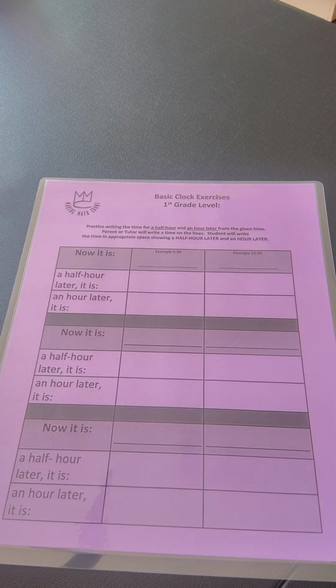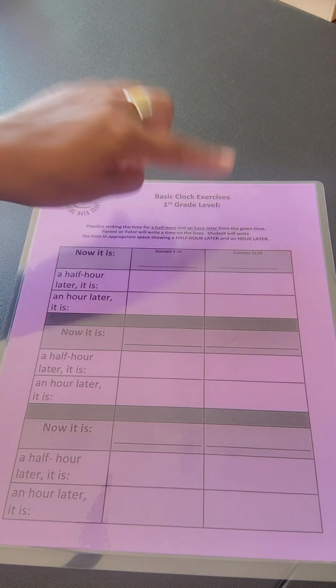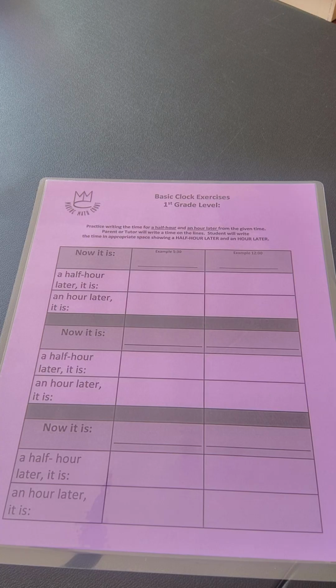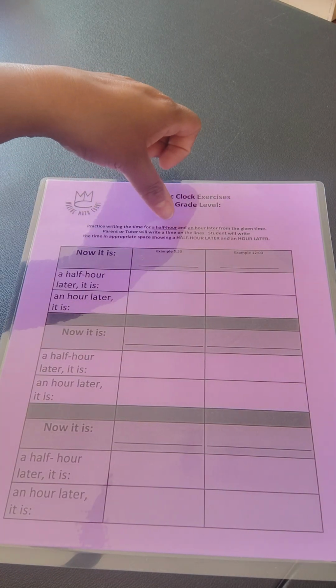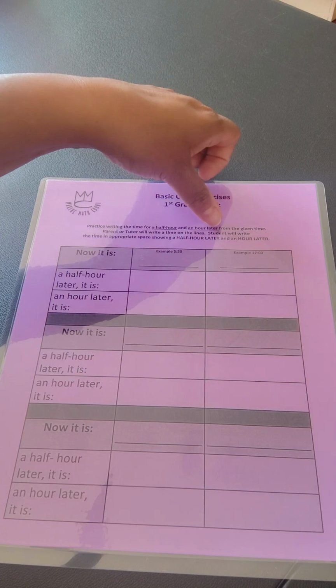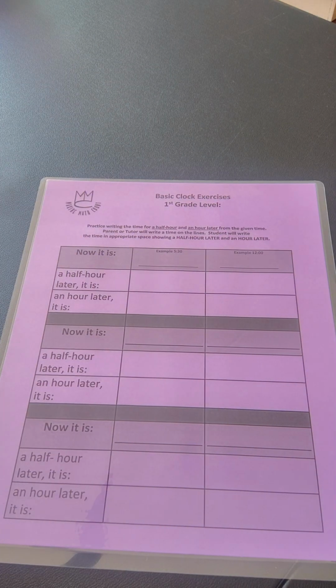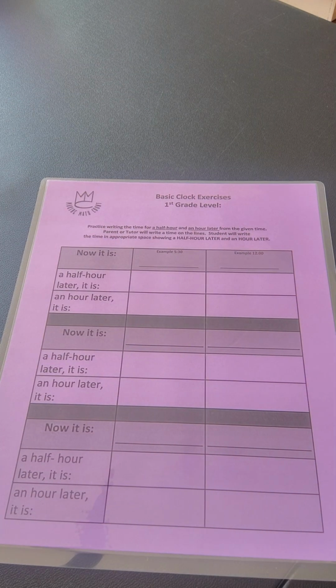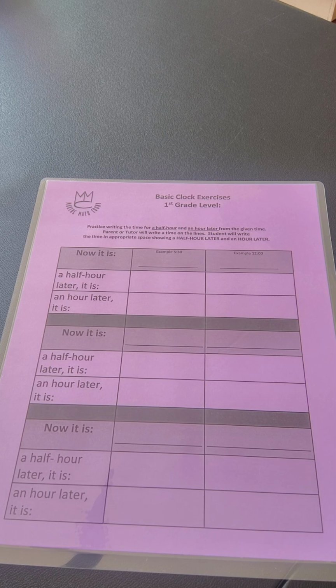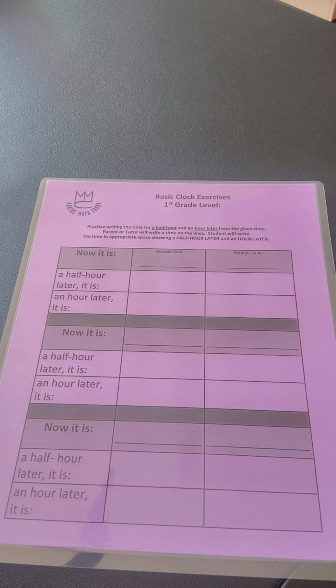Okay, next we have basic clock exercises, first grade level. Practice writing the time for a half hour and an hour later from the given time. Parent or tutor will write a time on the lines. Student will write the time in appropriate space showing a half hour later and an hour later.